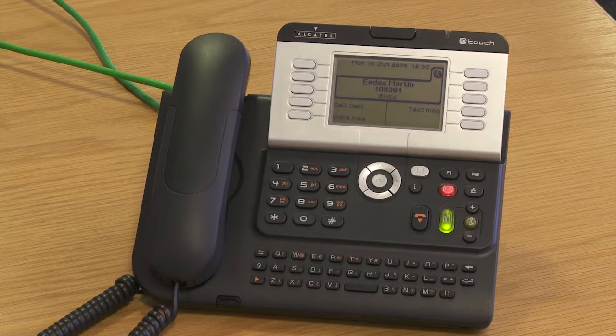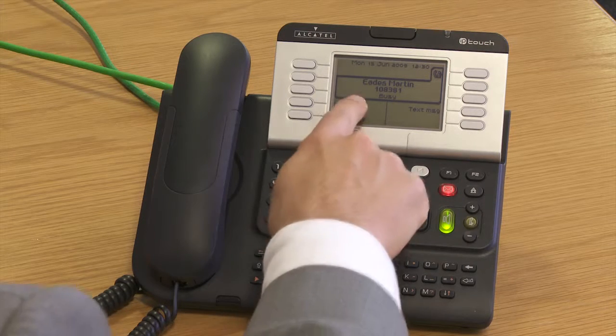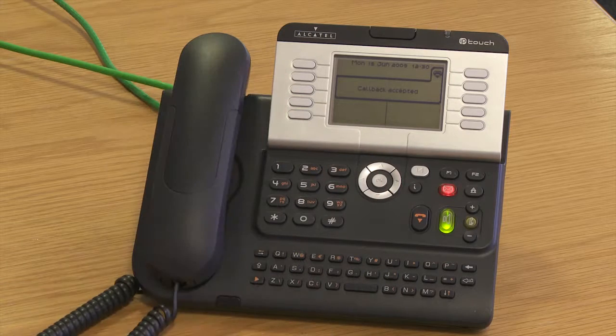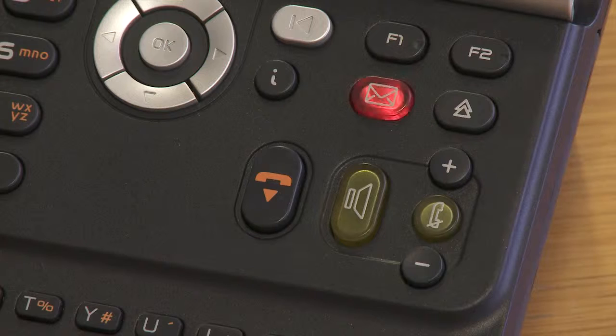As you can see, that person is busy. This now gives me the option to request a callback by pressing this button here. The person I've just called will see their messaging light flashing. If they press that messaging light, they'll see my callback request, and they can press that button to call me back at a time that's convenient for them.